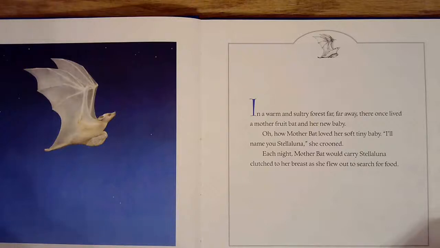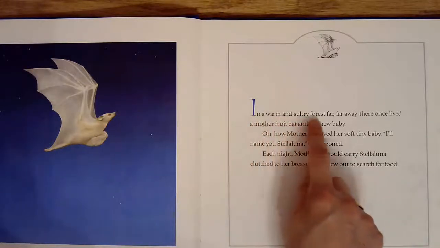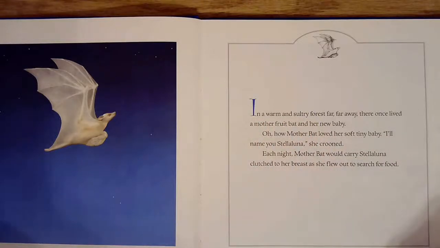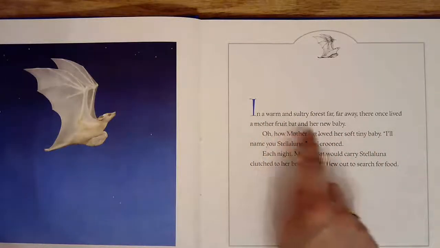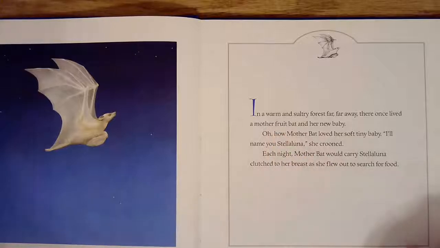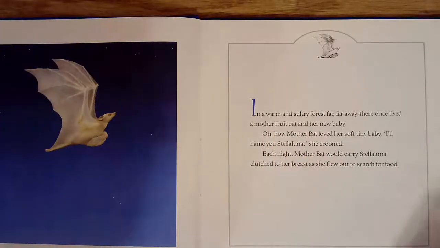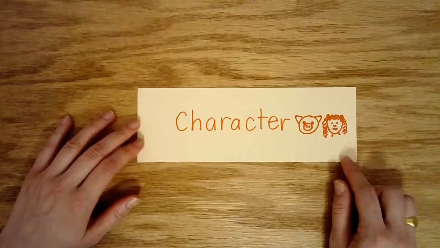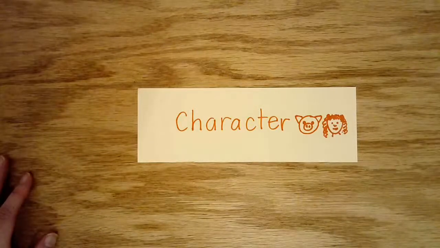So this starts right away with a description of the forest, warm and sultry. They even introduce the characters here too, the mother fruit bat and her new baby. Okay, so that is all about setting. But there's other ways. One more way I wanted to show you about introducing a story is with a character. Just describing that character is such an effective way of starting the story off.